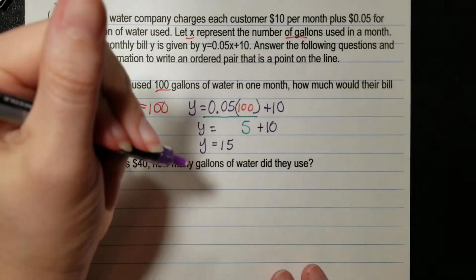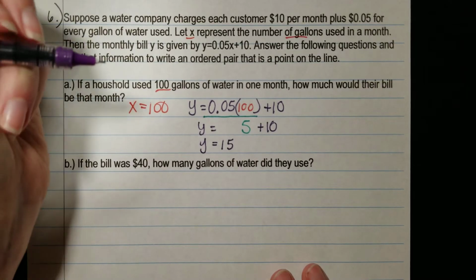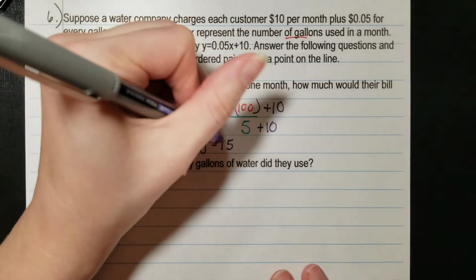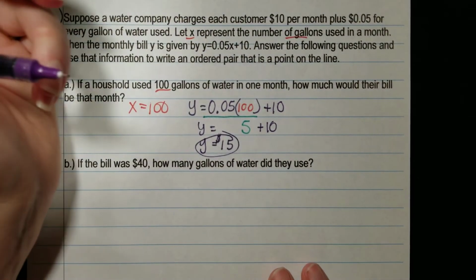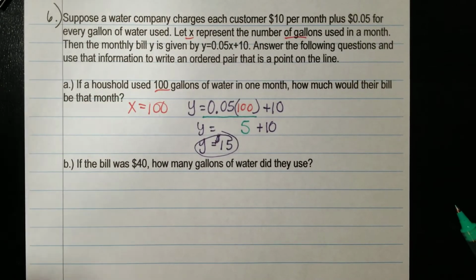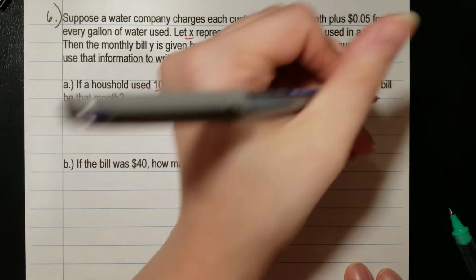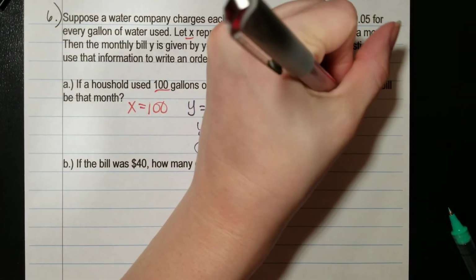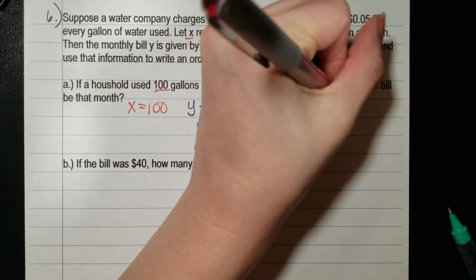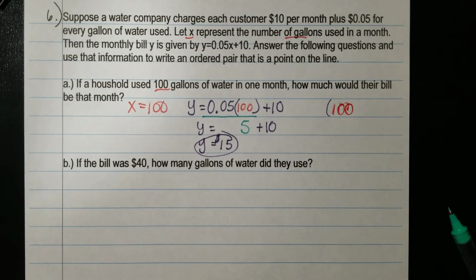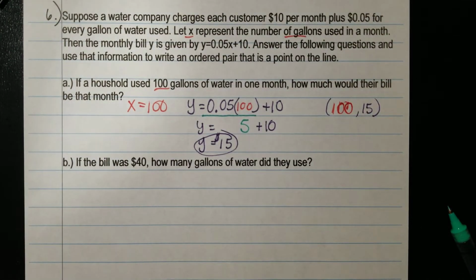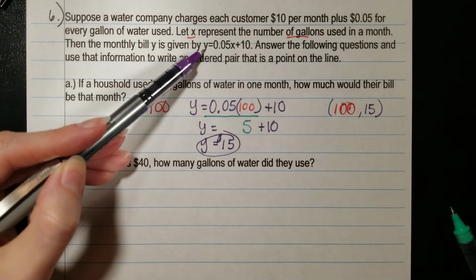So when X is 100, Y is 15. That's dollars. So their bill is $15. So to use that information to write an ordered pair that would be on the line, X is 100 and Y is 15. So 100 comma 15 is a point on the graph of that line.